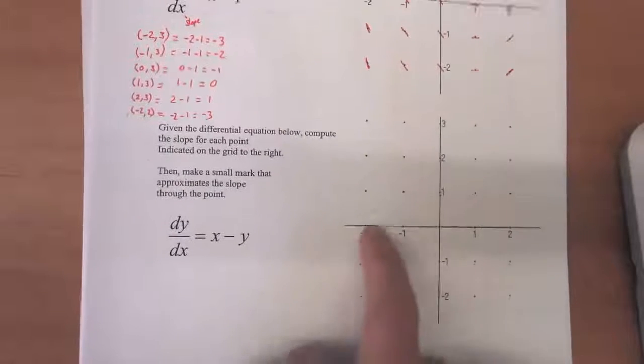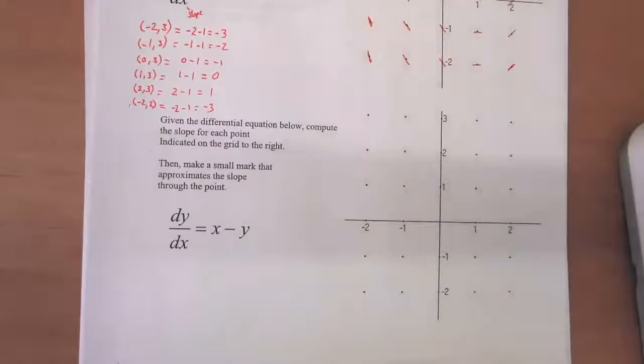But in the next video, I want you to take a stab at doing this one yourself. Do it in pencil maybe, and then join me in the next video and we will work it out together.